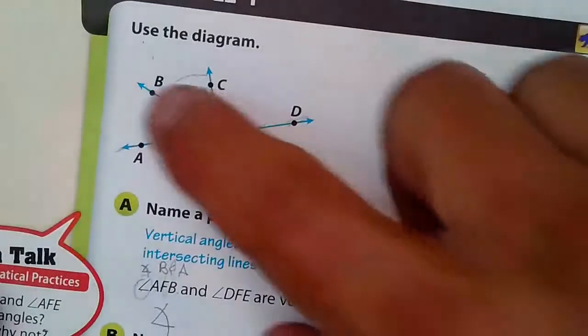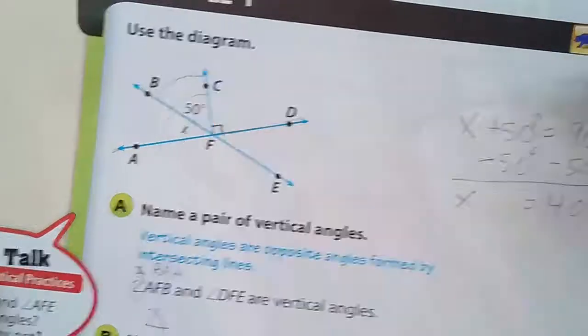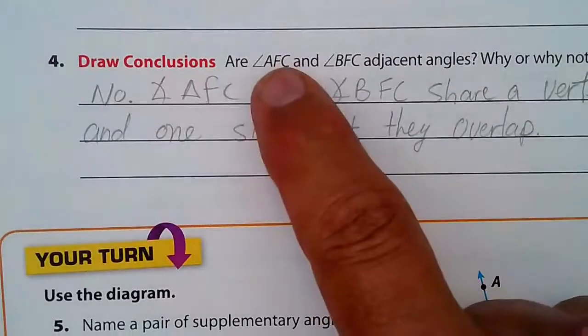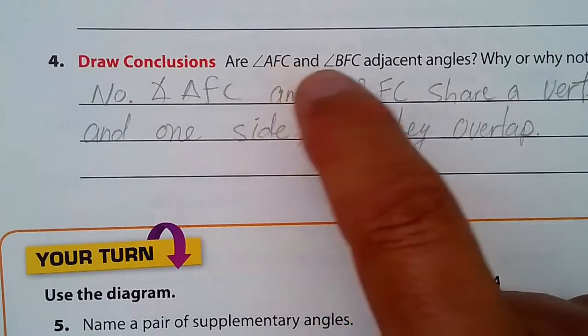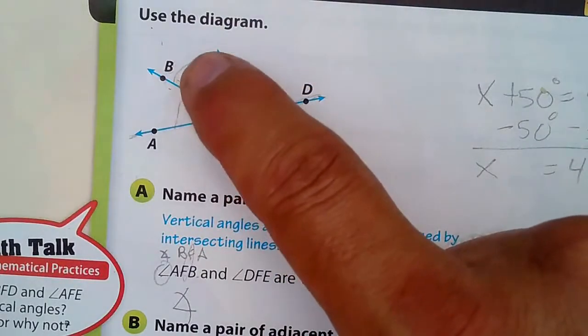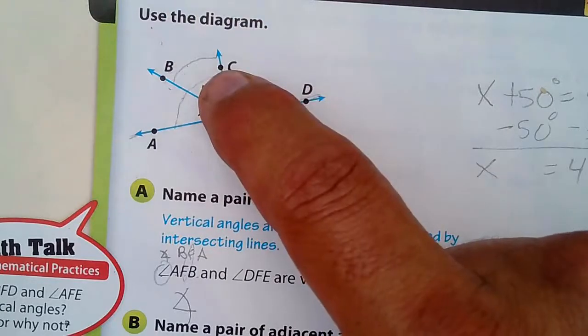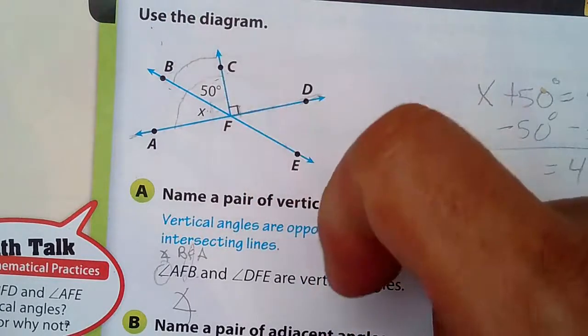So they do share a vertex. Their vertex is F. And you can see it in the name right here. AFC and BFC, they share that vertex in the middle. But they do overlap. This part right here, they overlap. That's part of both angles right there. So, no, they are not adjacent. And adjacent, to me, means next to.